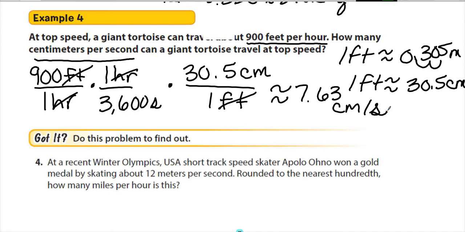If you got lost on that one, go ahead and rewind it and watch it again. I know that kind of gets weird over here when you have to change your metrics within itself before you can do a customary to metric conversion. Otherwise, let's go ahead and move on to number 4 down here at the bottom.